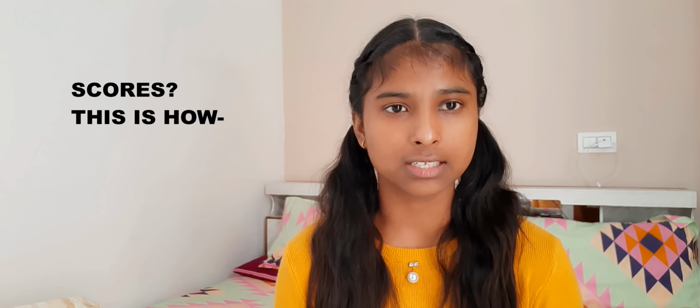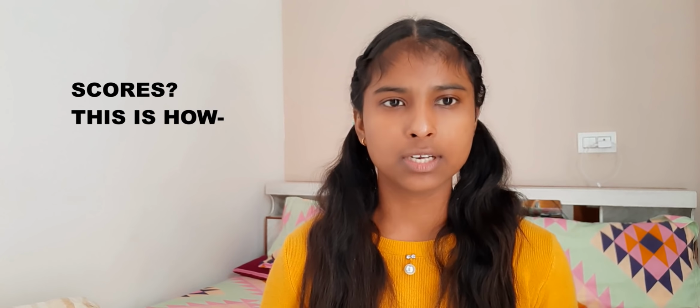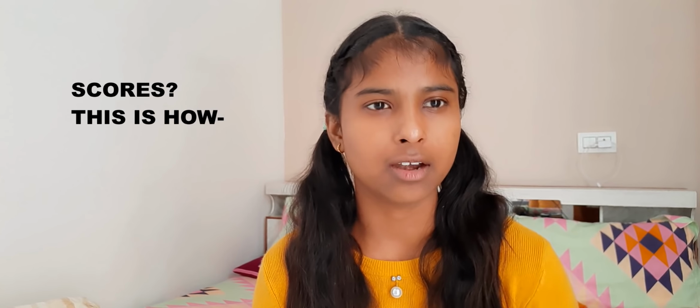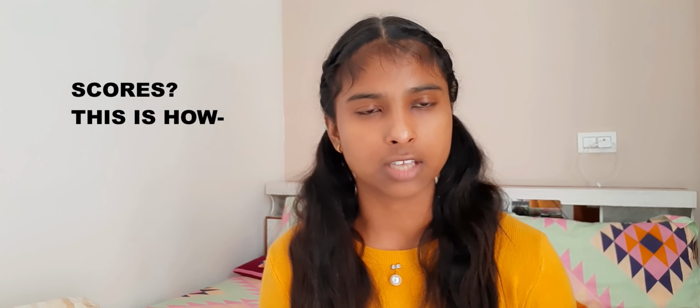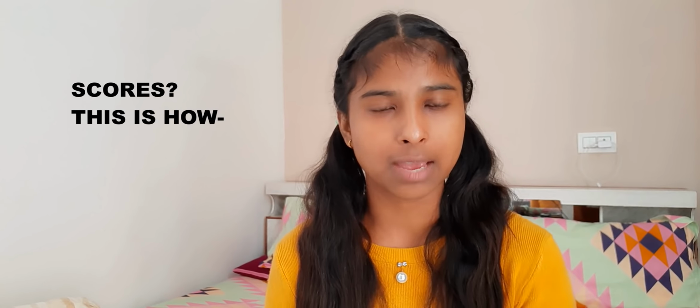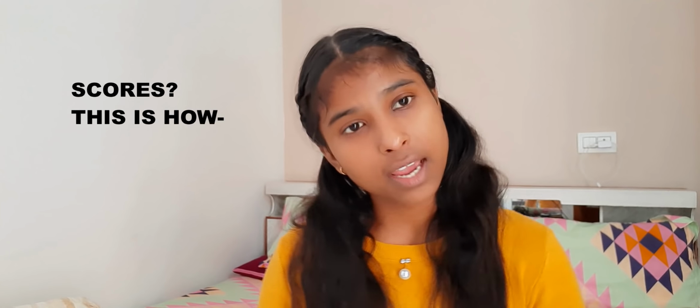So overall, IELTS is about 9 bands. You know how in 12th standard, or in any standard, every specific subject is of 100 marks, and then your whole examination is also of 100 marks. So every section is of 9 bands, and overall IELTS is also of 9 bands.